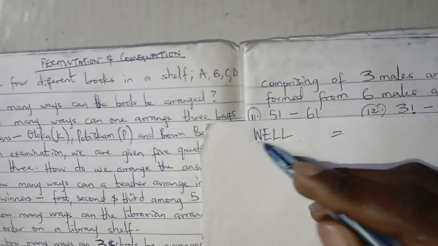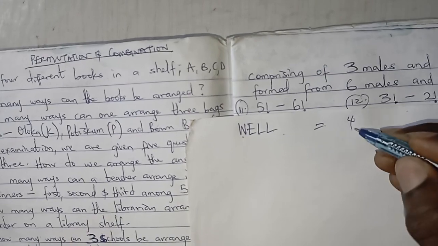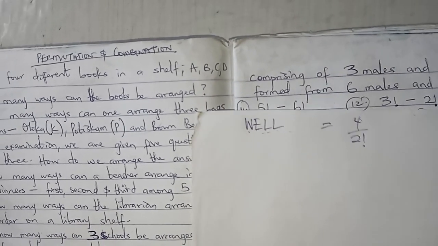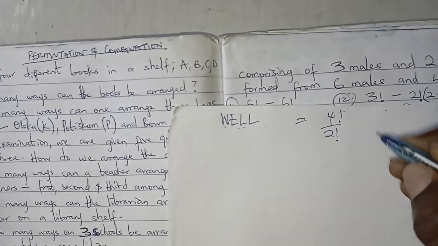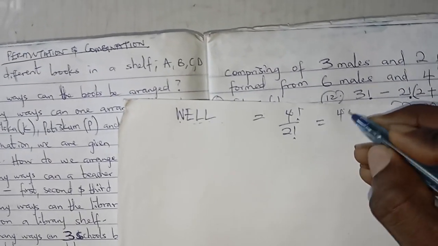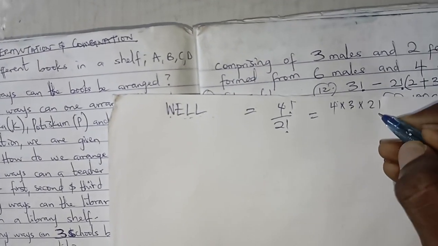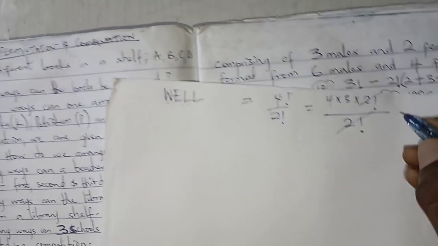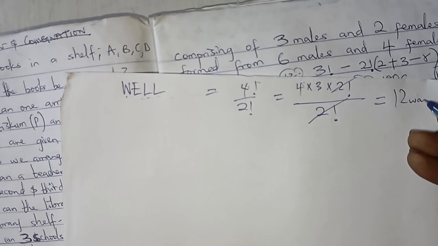It can be arranged in 4 factorial, but notice that the L occurs twice, so all over 2 factorial. So 4 factorial over 2 factorial is the same as 4 times 3 times 2 factorial, all over 2 factorial. This is 12 ways I can arrange this.